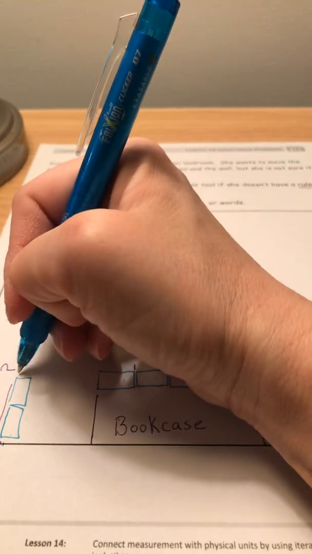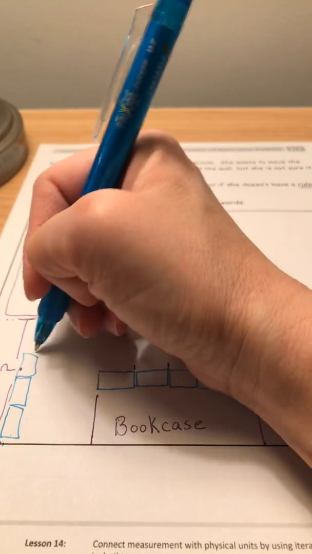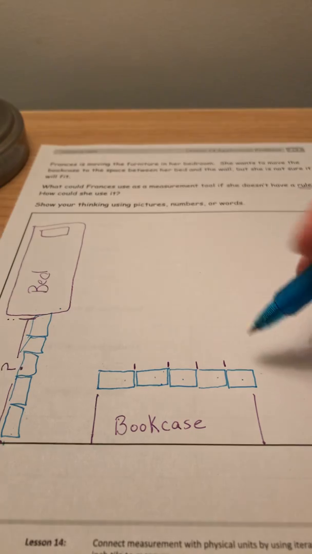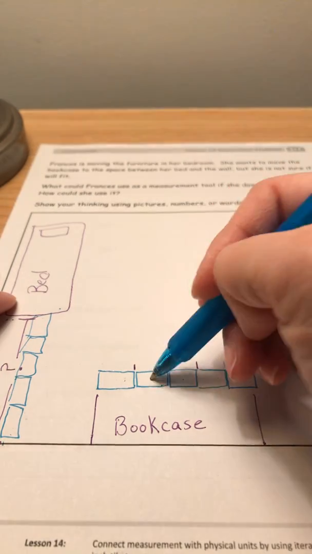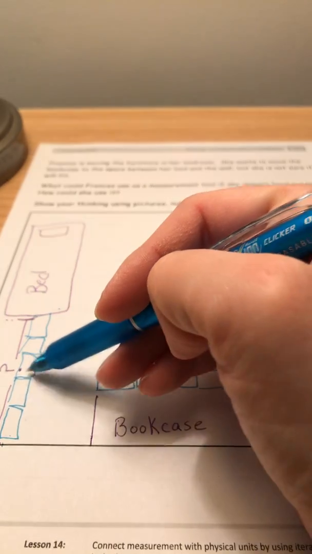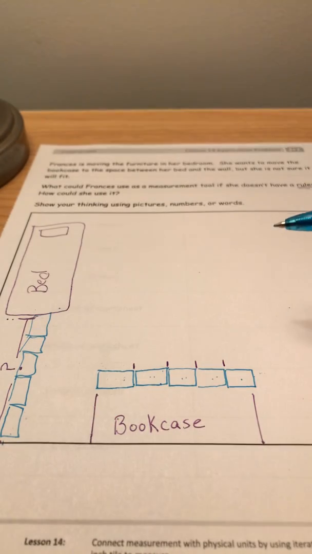Okay, so I'm going to pretend that she lined this up, and sure enough, it worked out. So there were 1, 2, 3, 4, 5 book lengths here and 1, 2, 3, 4, 5 book lengths here.